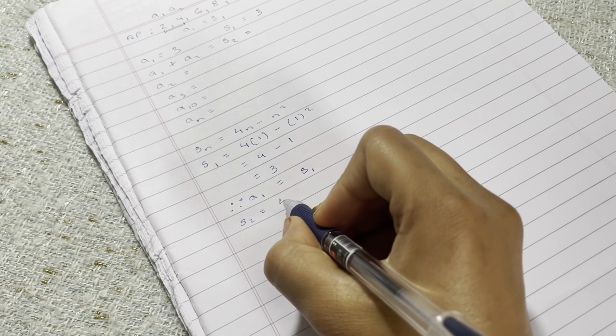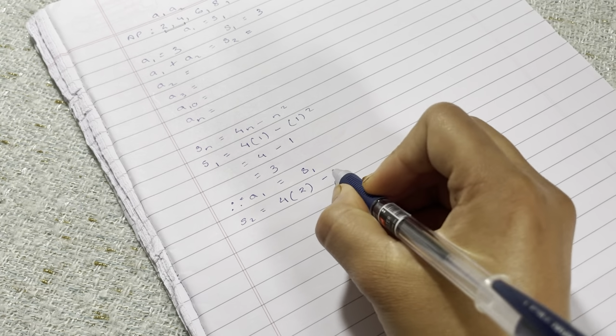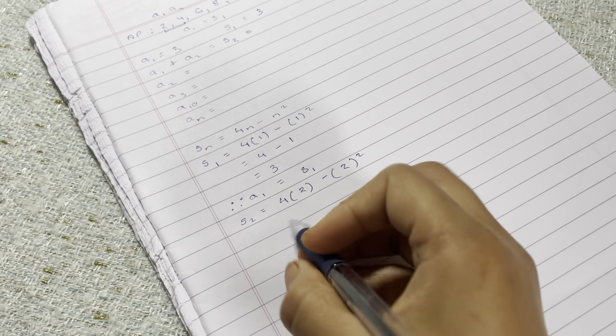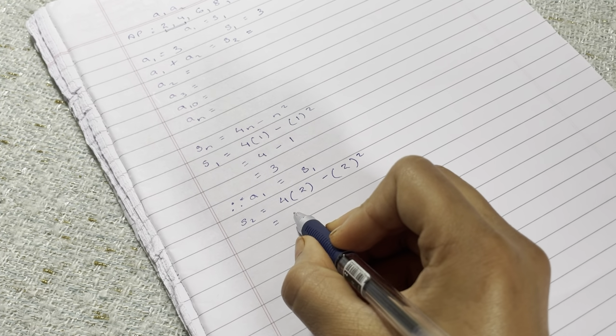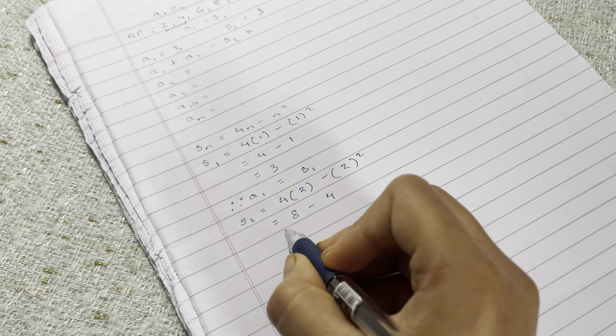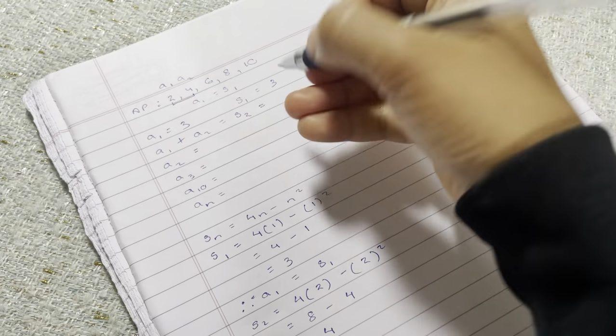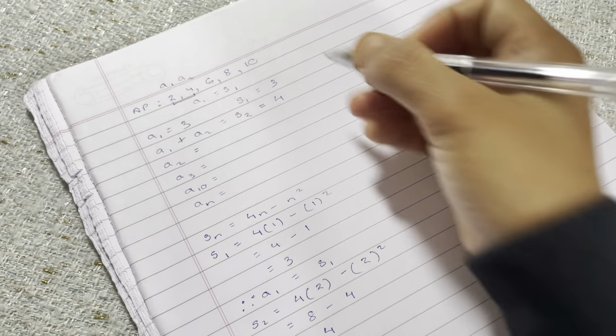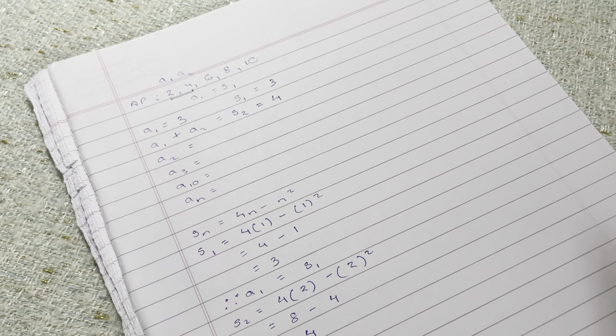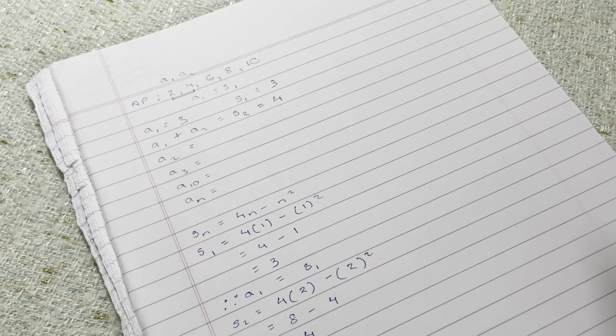Sum of the second term is 4 times 2, which is 8, minus 4, is 4. The sum of the second term is 4, plus 2, around to.